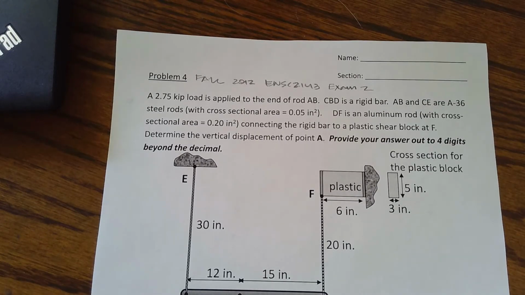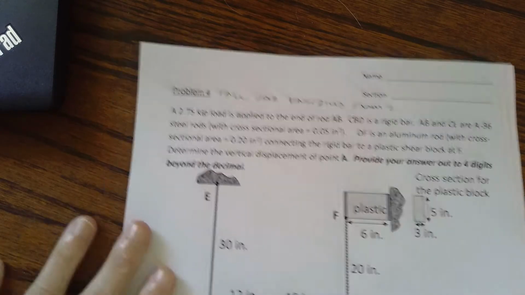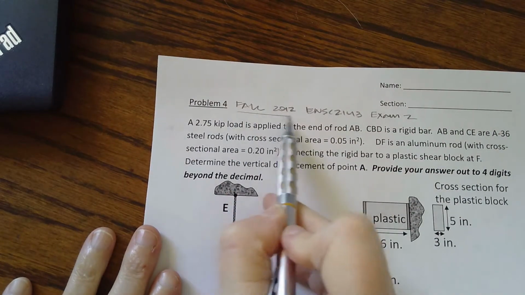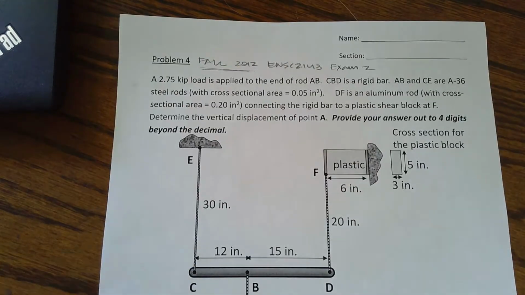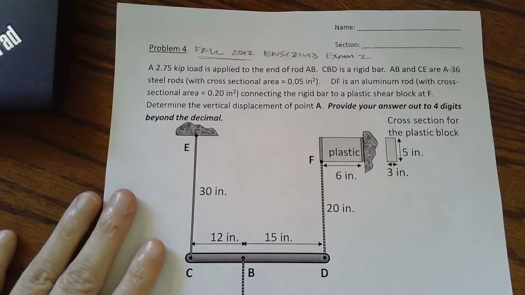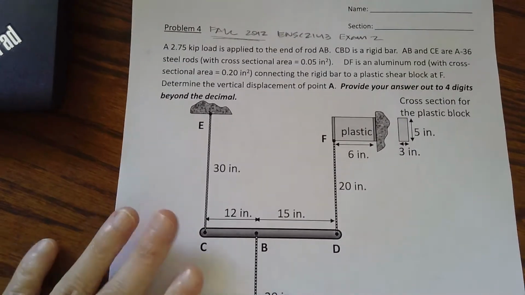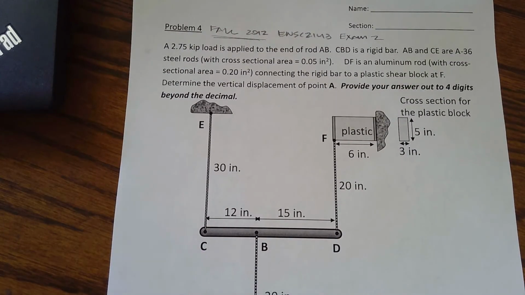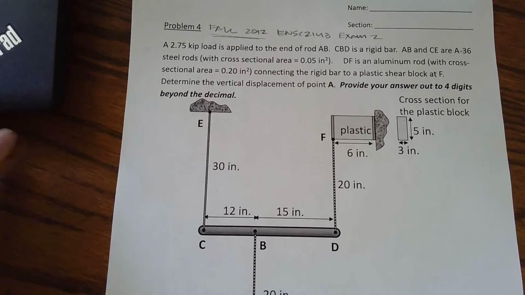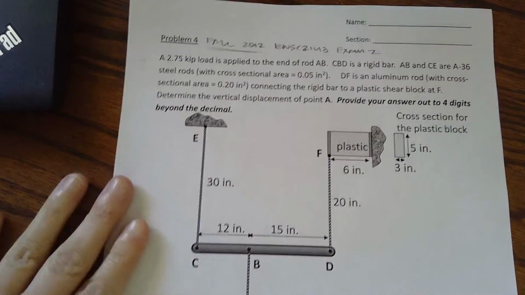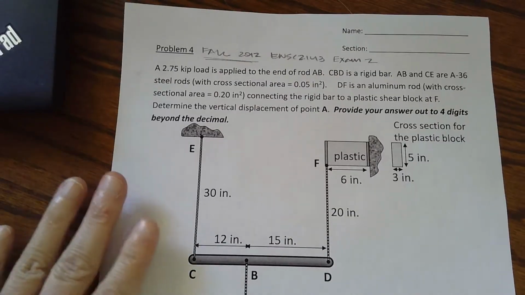Okay, so this is Engineering Science 2143. We are reviewing for exam number 2. This is problem 4 from the fall of 2012 practice exam you all have in your module. Again, you should try setting this up on your own, working through it, maybe watching the video to a certain point and then seeing if you can finish it on your own. However you want to do it, okay?